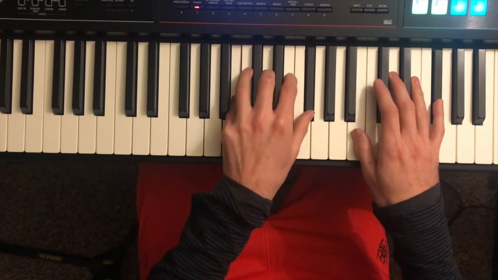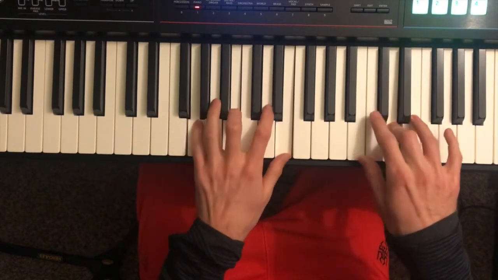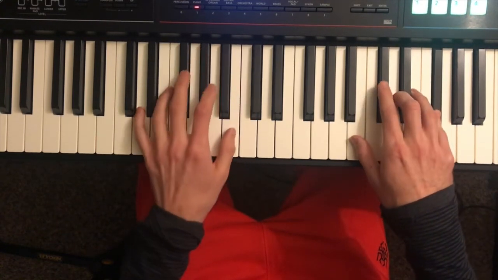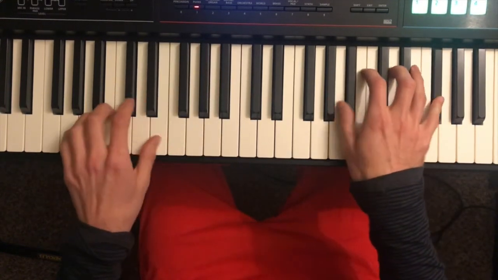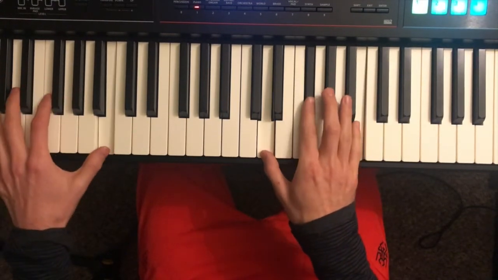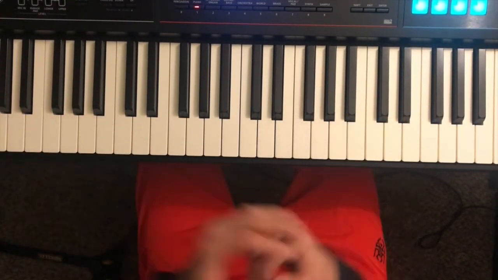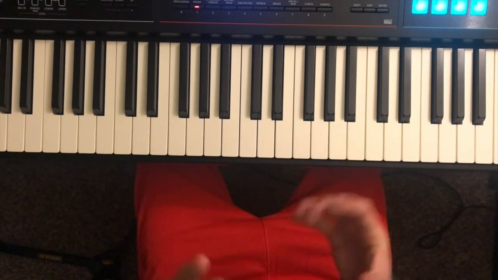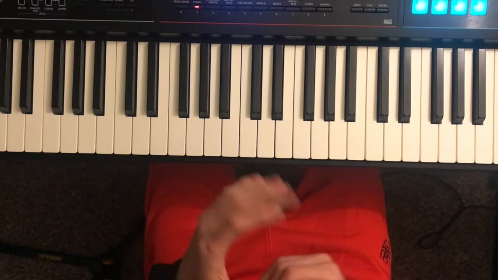1 and 2 and 3 and 4 and 1 and 2 and just like that. Now it is a lot of chords, so if you're not overly familiar with chords in theory, this may take a little time to get.